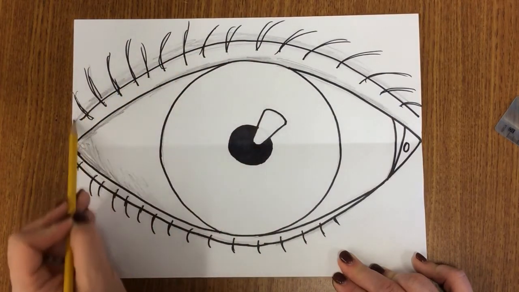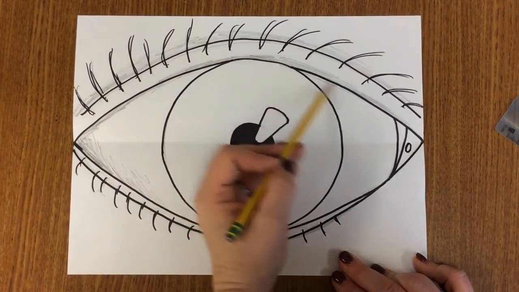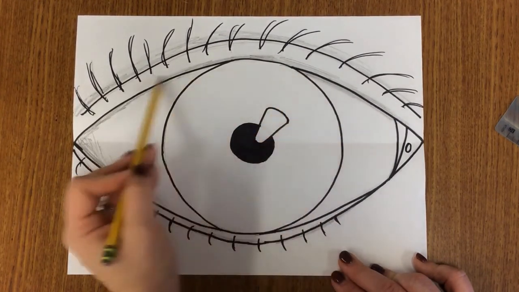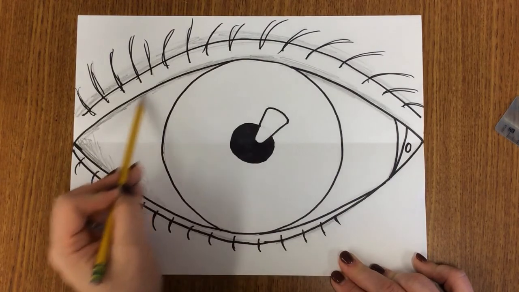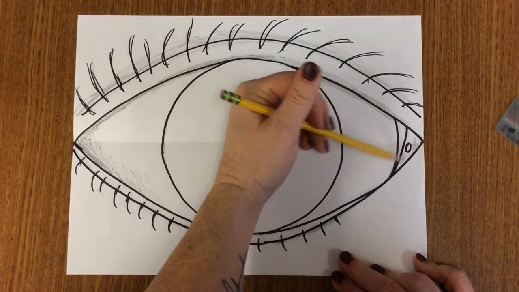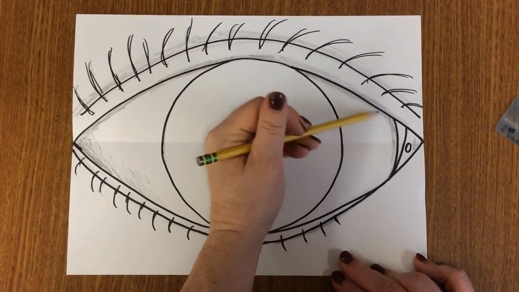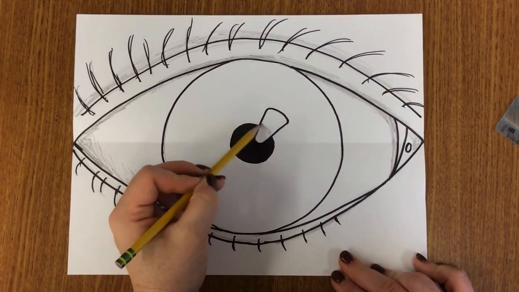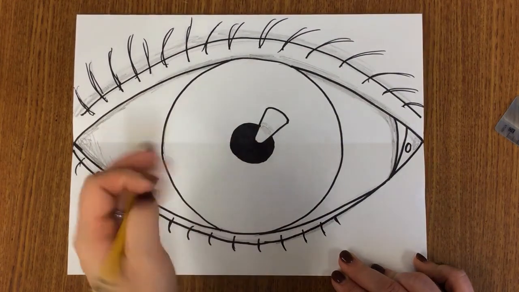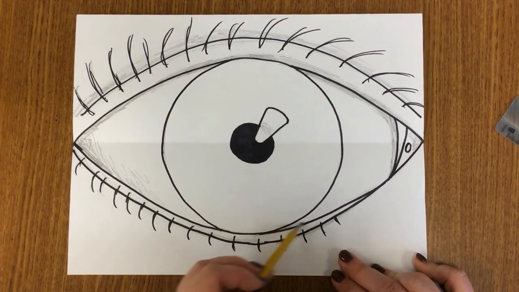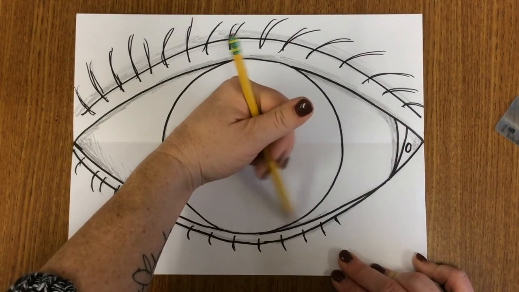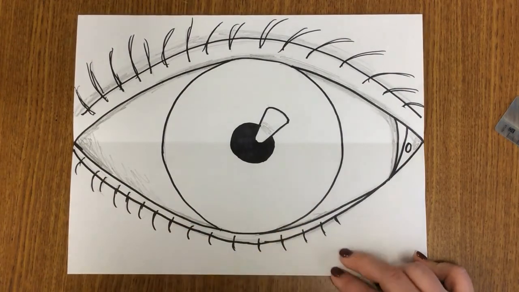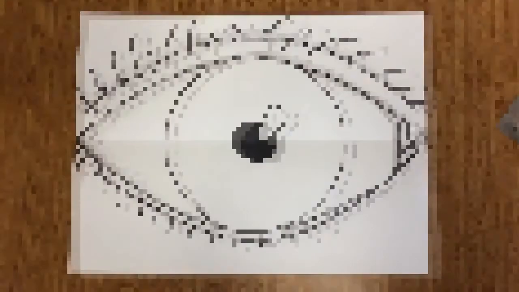Make our eyes stand out a little bit more. Just like that. So just add in a little bit of shading.